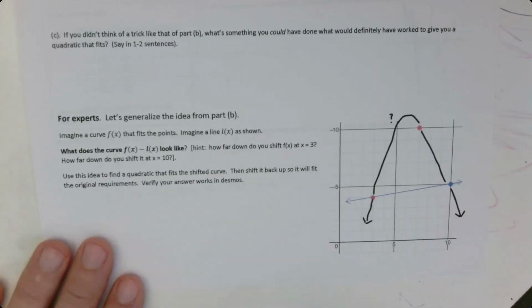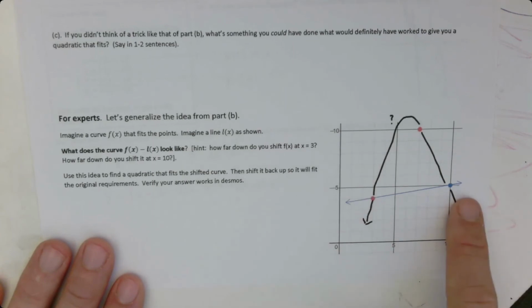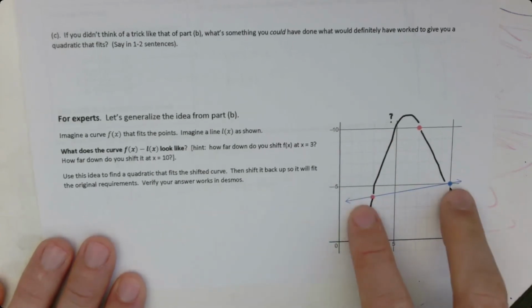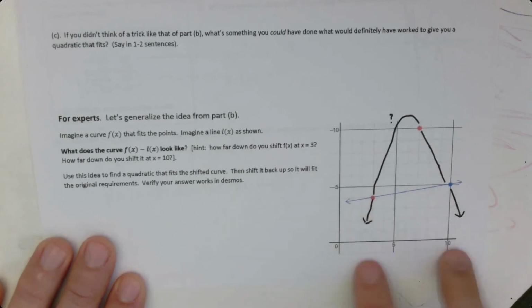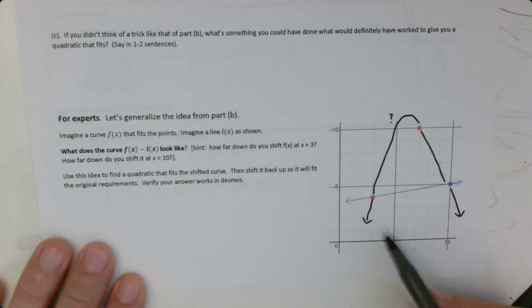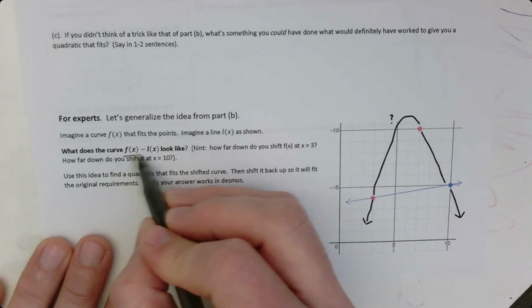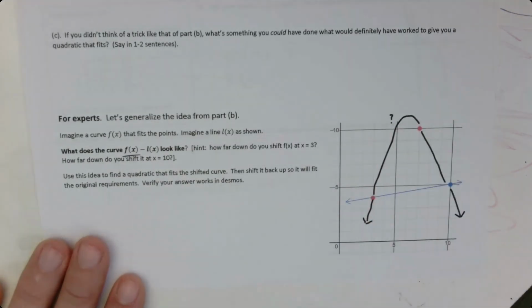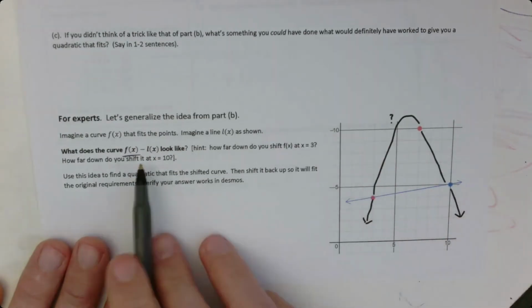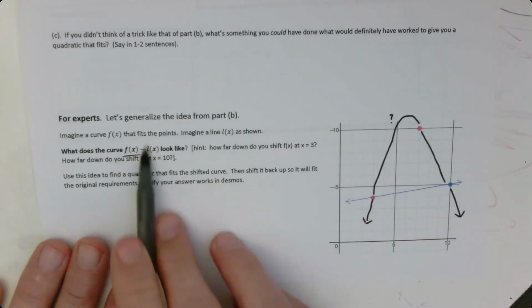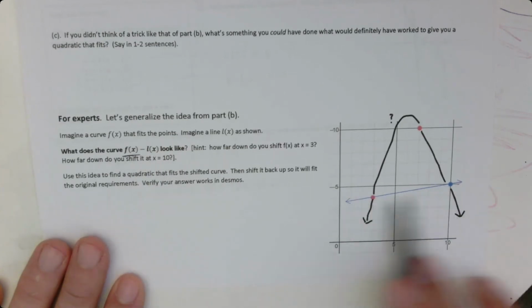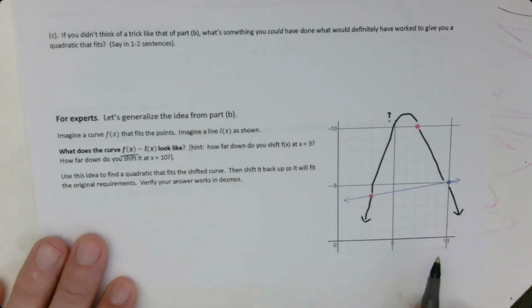generalization of the strategy. So if I have 3 points like this, there's no vertex I can find. I can't shift it down by a single amount to get 2 roots. But what I could do is imagine taking my curve f of x, which is the one I'm trying to find. It's not imaginary, it's this unknown one I'm trying to discover. What if I shifted down this parabola by an amount corresponding to this line? Like, what does it mean to shift down a parabola by a line?